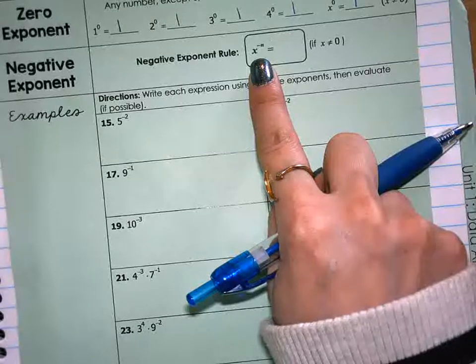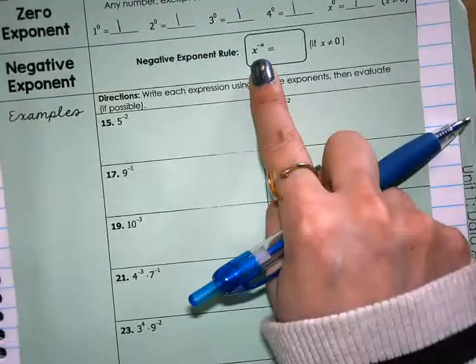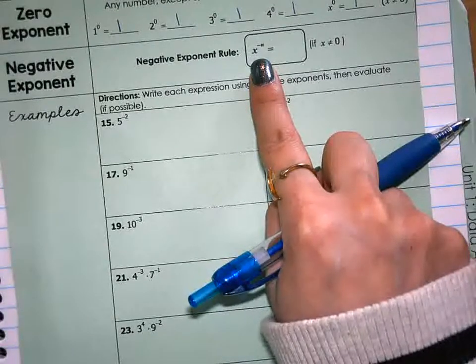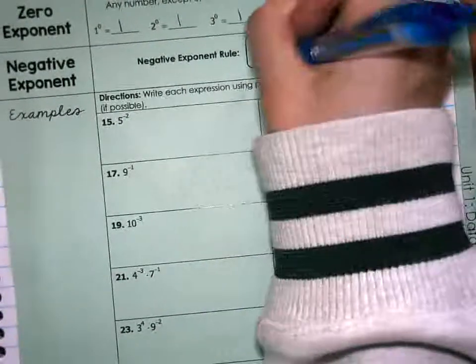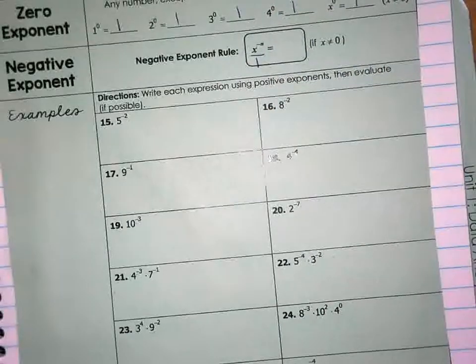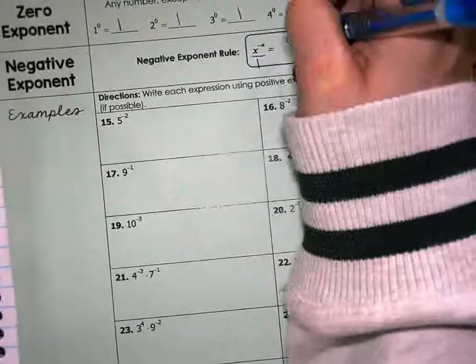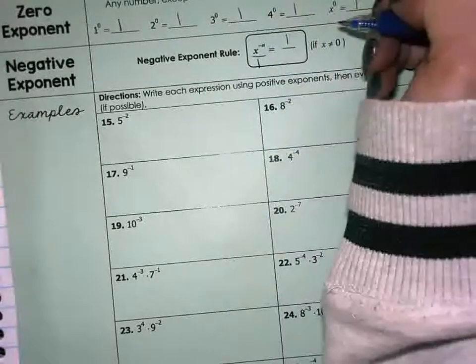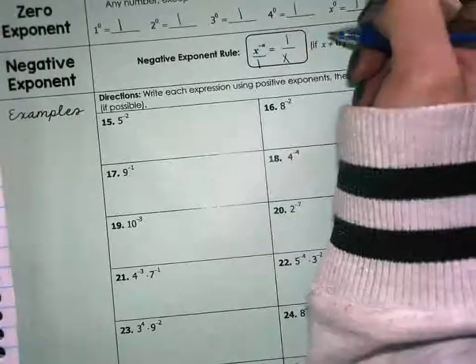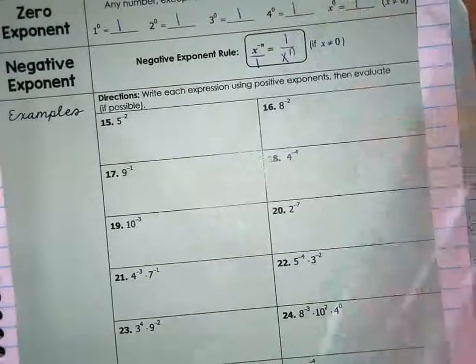What do we always put fractions over? 1. Always put it over a 1. Now I want the reciprocal of that. What's the reciprocal of that? 1 over x to the nth power.